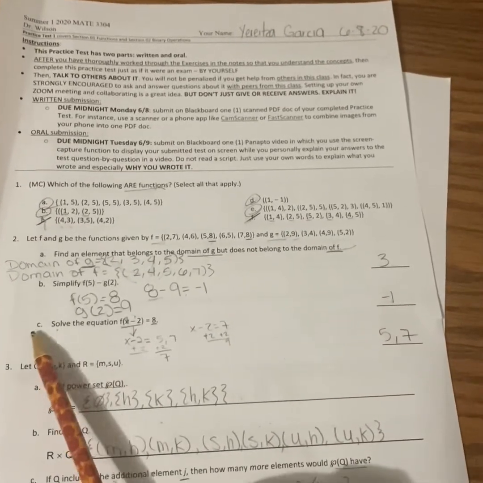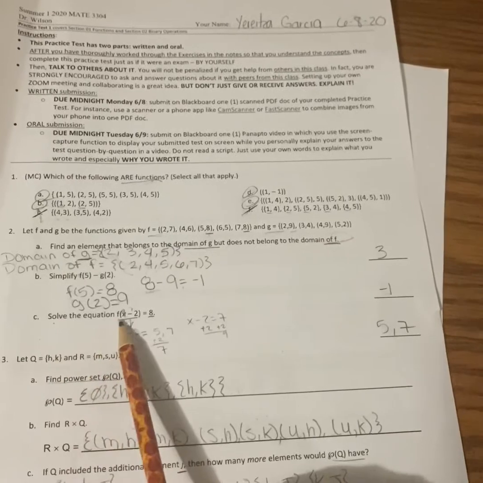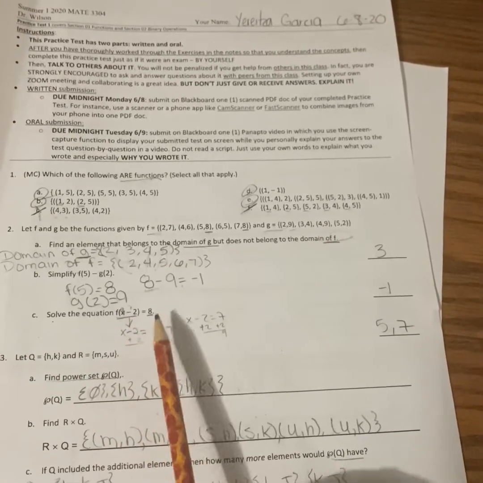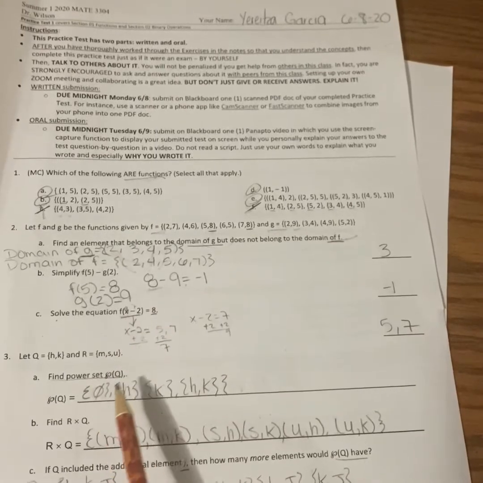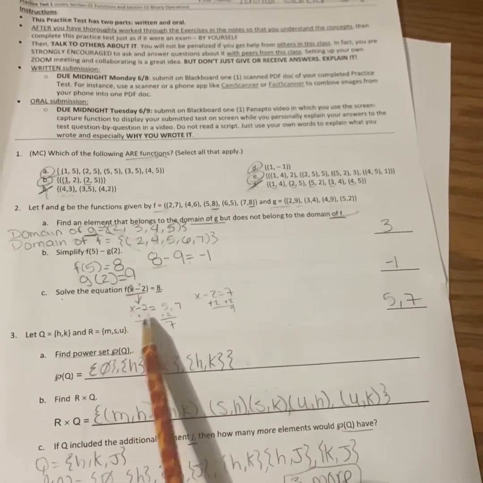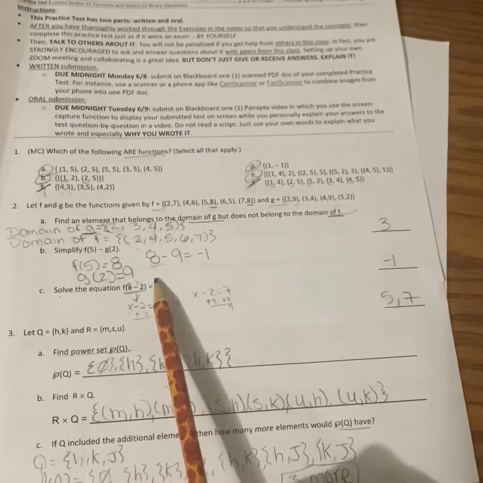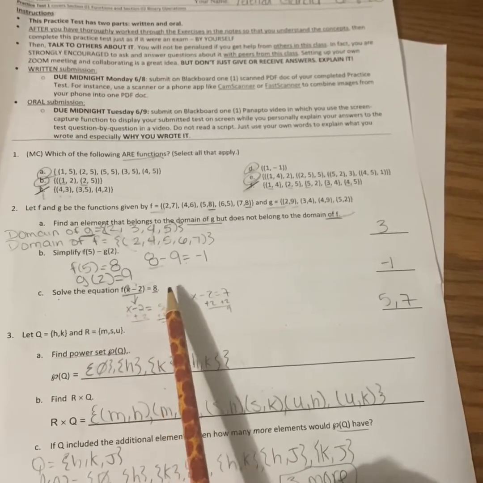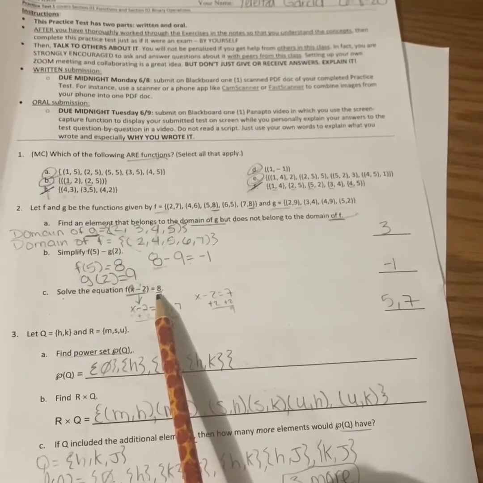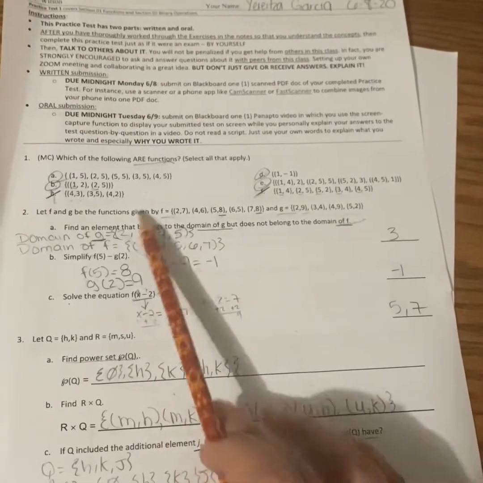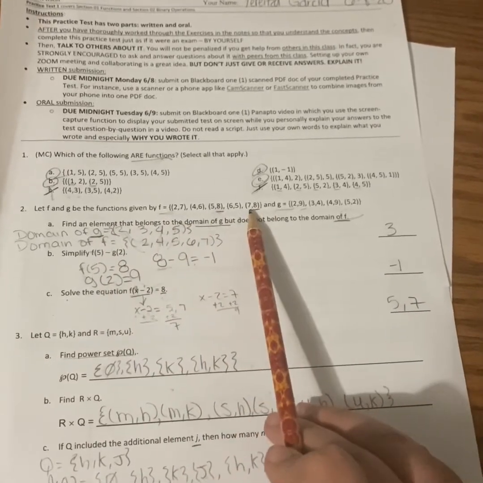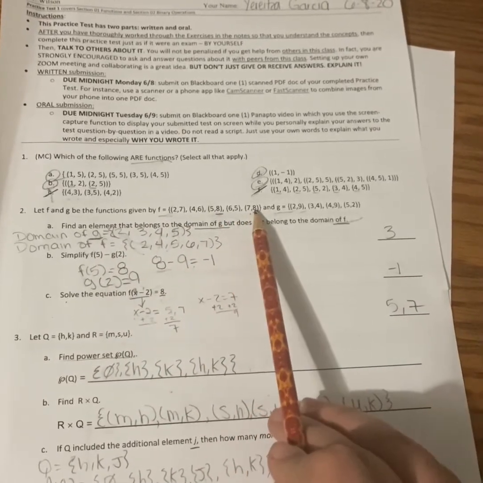For the next one, for C, it said solve the equation f of x minus 2 equals 8. What I did here is I just did x minus 2 first. So here I looked for which number has 8 as a range in f. I looked at the 5 and the 7, and they have 8 as a range.